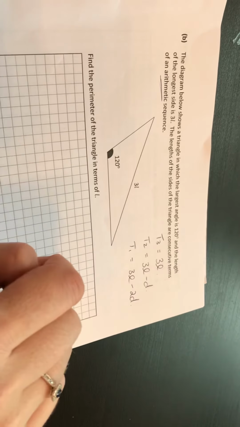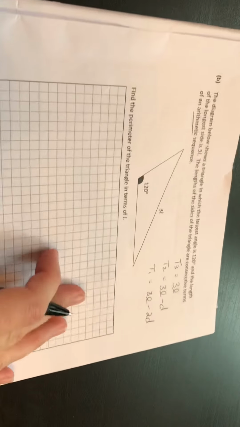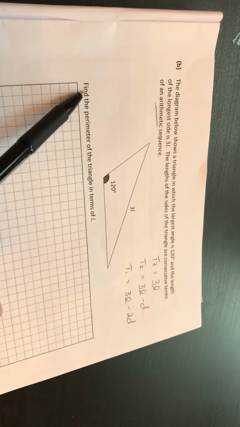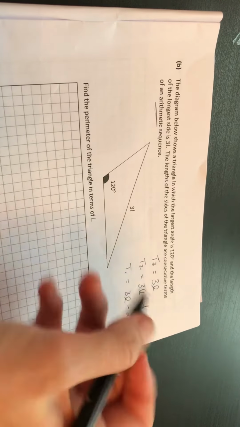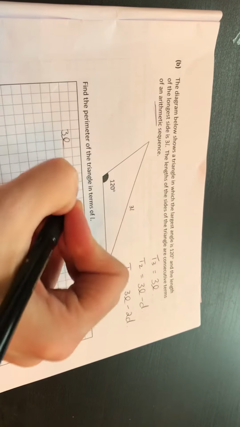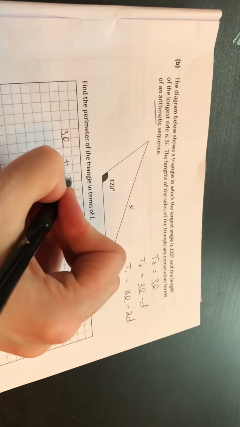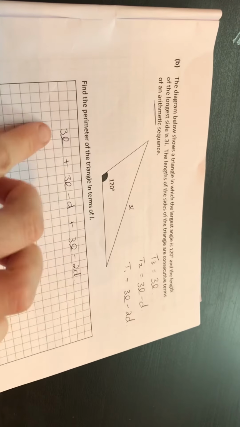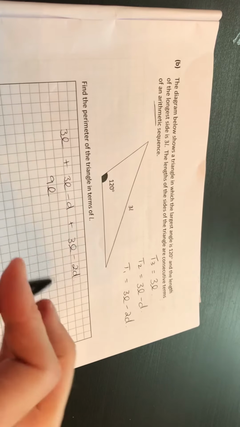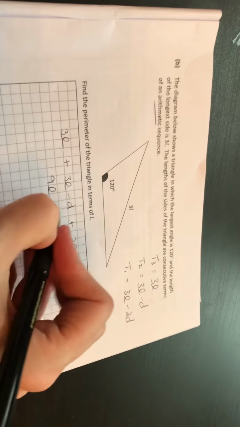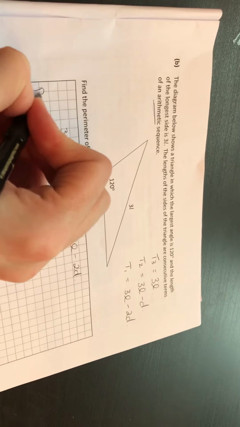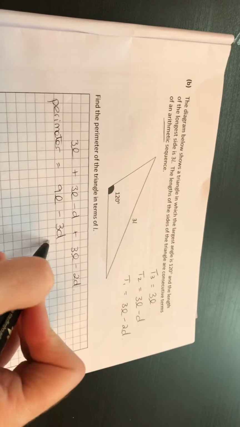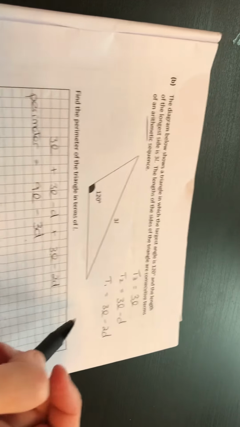So what else can I do? Well, they want me to find the perimeter in terms of L. At the minute I have 3L plus 3L minus D plus 3L minus 2D, which gives me 9L minus 3D. That's the perimeter, and that's in terms of L and D. Right, so what else? Other information they give me in the question.